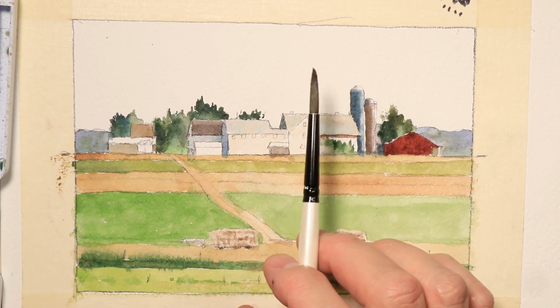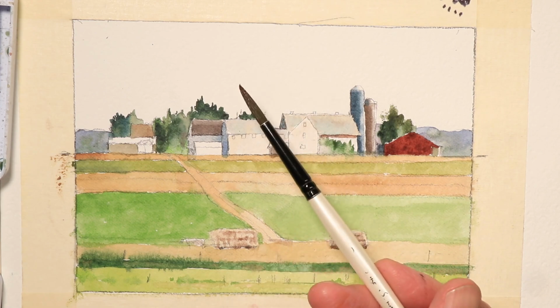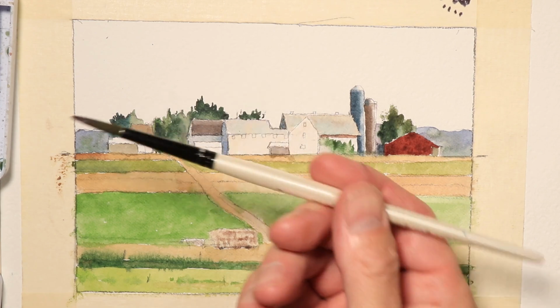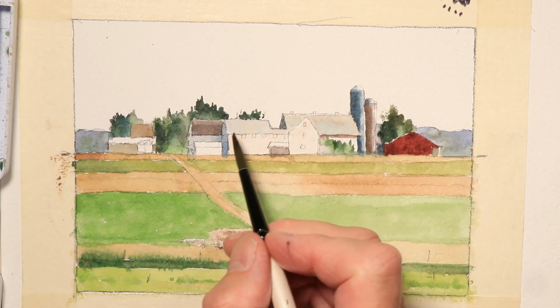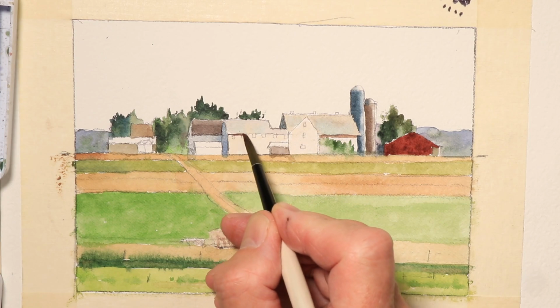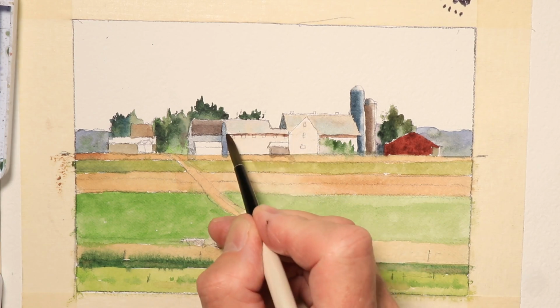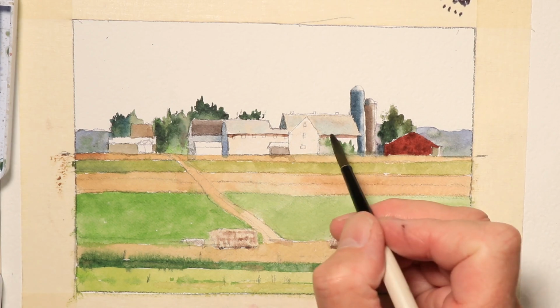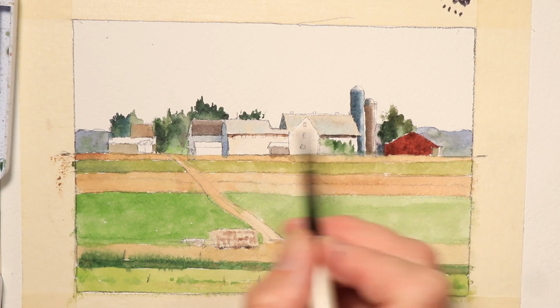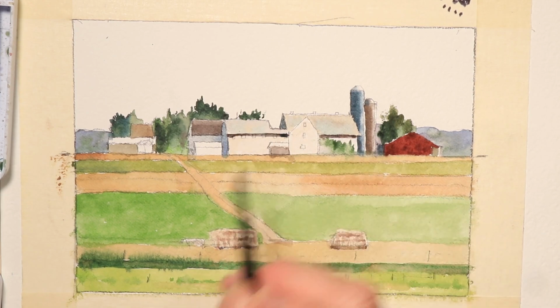I'm using again my Simply Simmons number 9. It's a completely synthetic round brush, and I'm just trying to get some shadows under there, like so, and maybe a little bit of blue mixed in with that shadow color, like that.